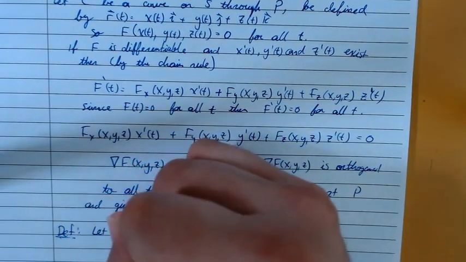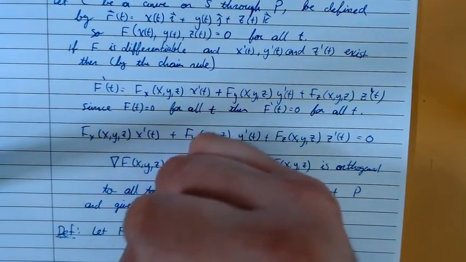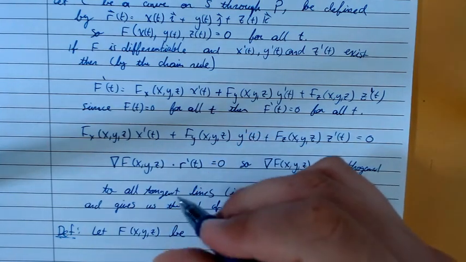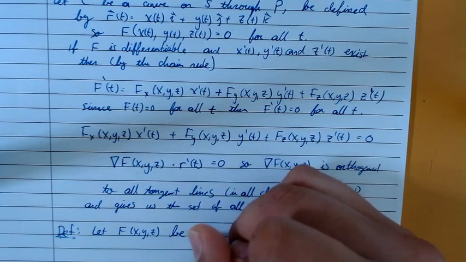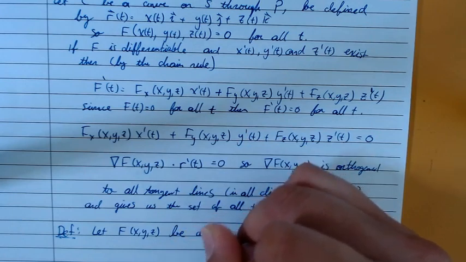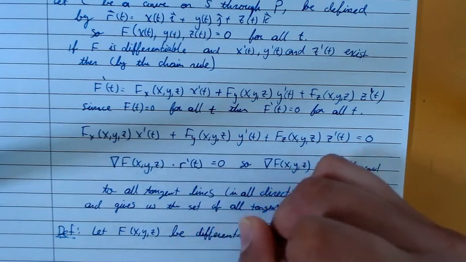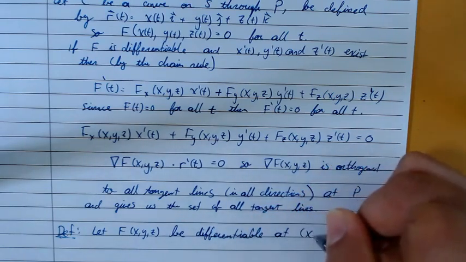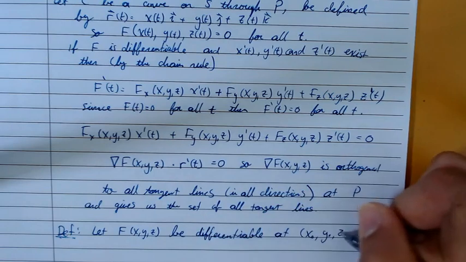Let f of x, y, z be a function that's differentiable at the point x naught, y naught, z naught.